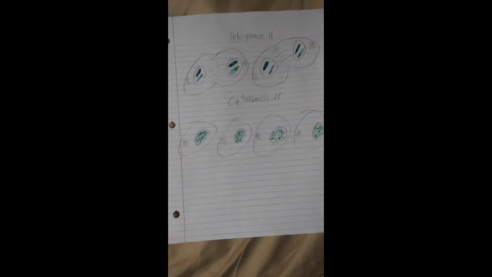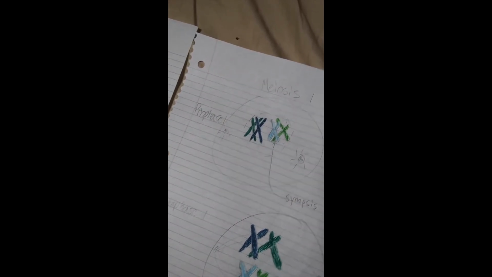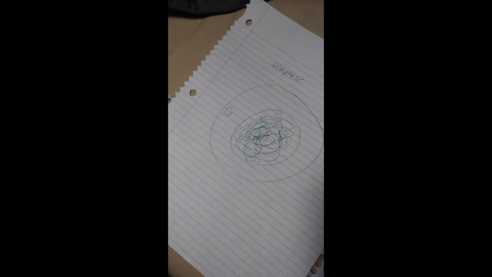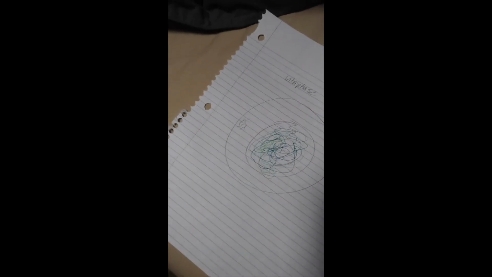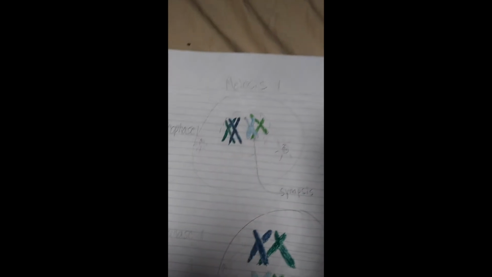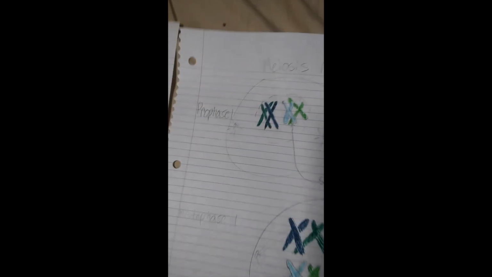Okay, so as I was saying, in cytokinesis 2, we form four daughter cells that are all different from the first original cell and the first original diploid zygote from the two haploid gametes from mom and dad, and all the two homologous pairs were combined in genetic recombination.